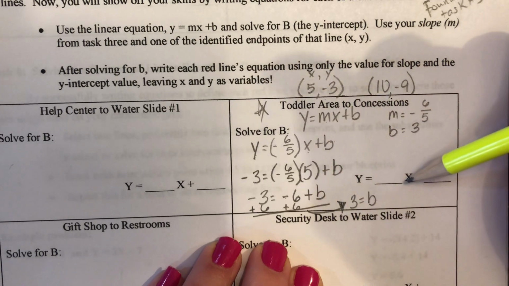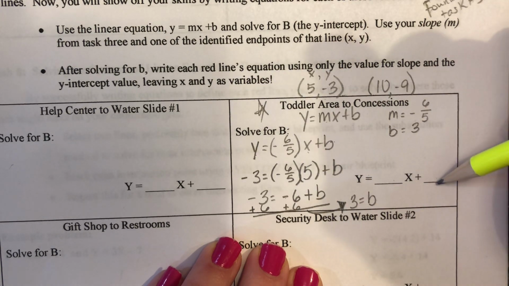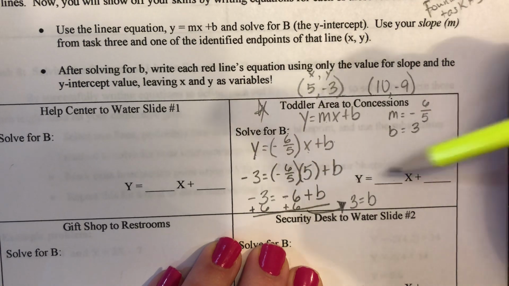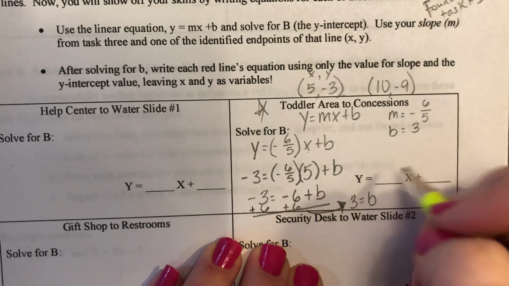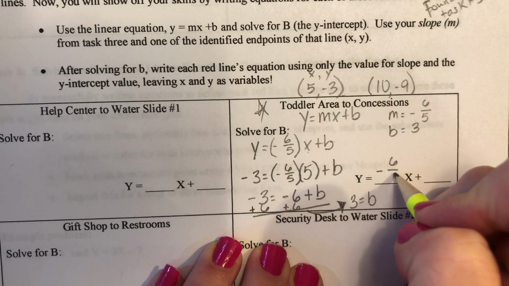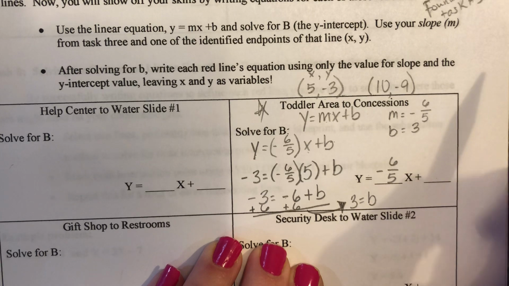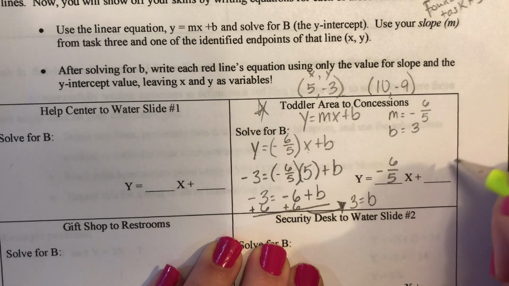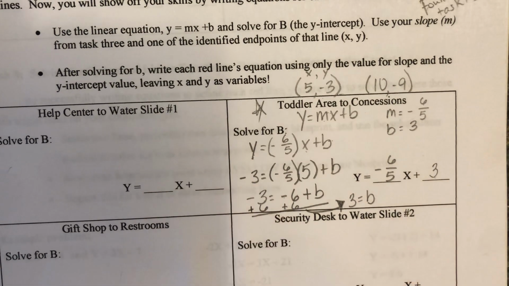So if I'm writing this equation, y equals what, x plus what, we're leaving the y and x. We've said our slope, our m value, is -6/5. So here's -6/5. And because again, we found that in task 3, and we just found what our y-intercept is. Our y-intercept is 3.